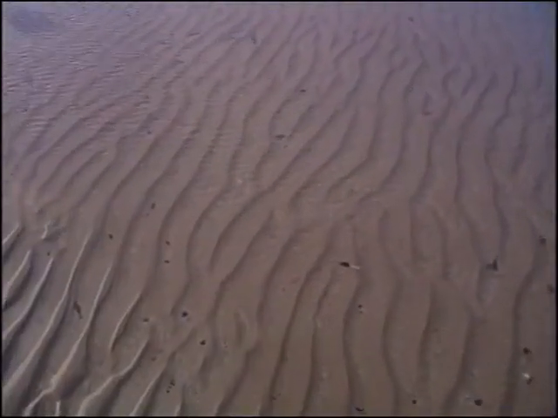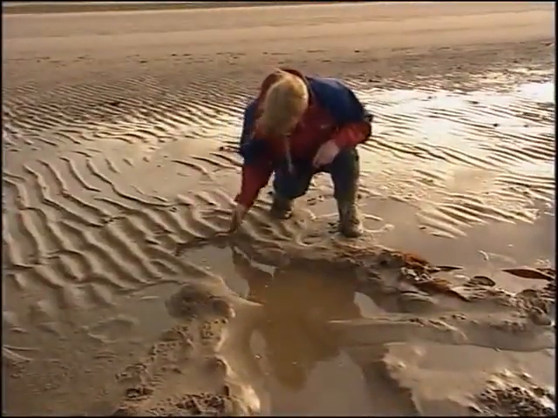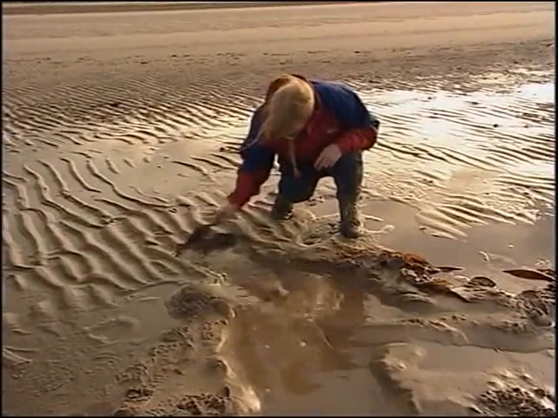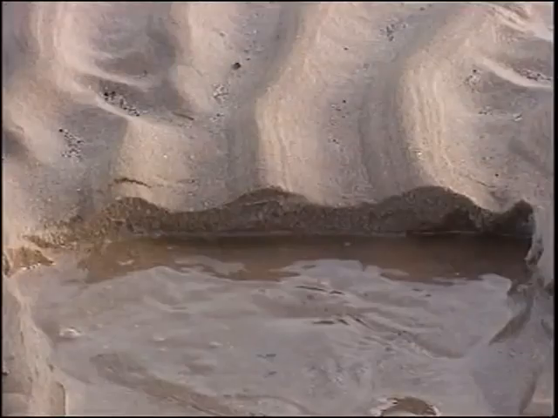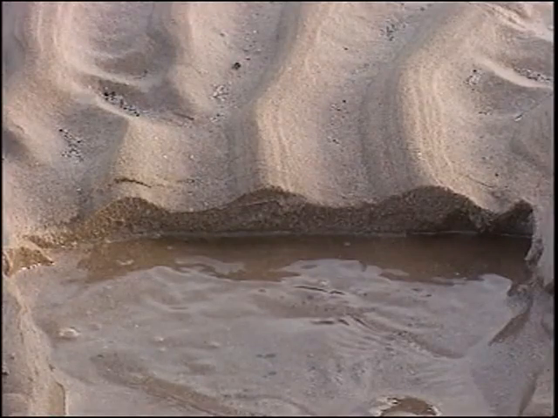We can see wave ripples on the beach that form due to the action of waves when the sea last covered this area. Notice that they have sharp, symmetrical crests and also that the crests split into two. Let's now look at their profile. In cross-section, notice that the wave ripples are symmetrical in shape.